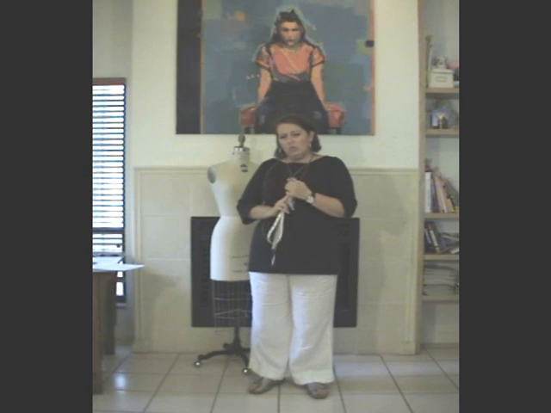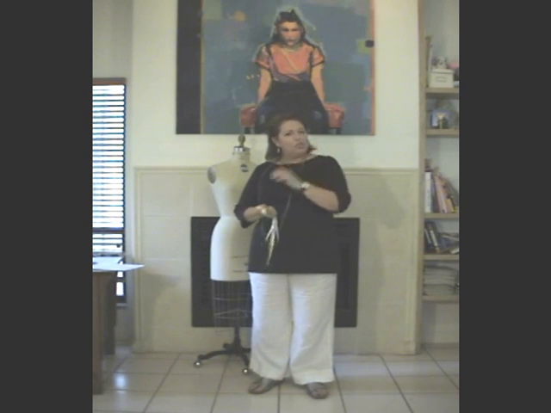So use our measurement charts to fill in your measurements, use our size charts to compare your measurements to the sizes, and you will have success. It's going to make your fitting so much easier, and it can make it easier for you to choose what sizes to cut.